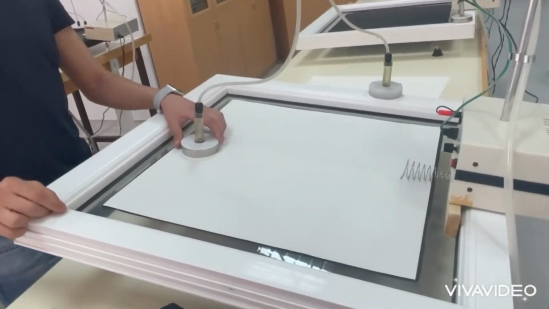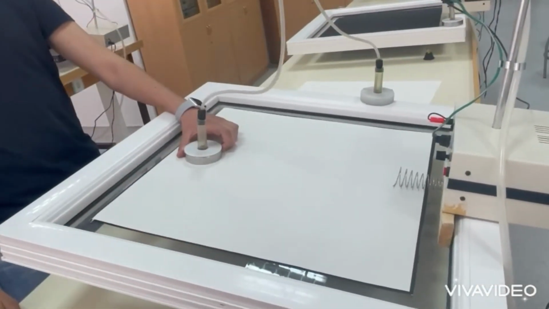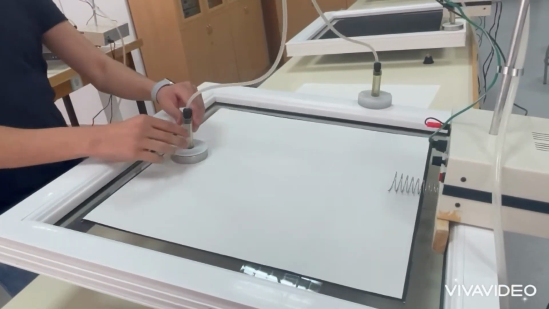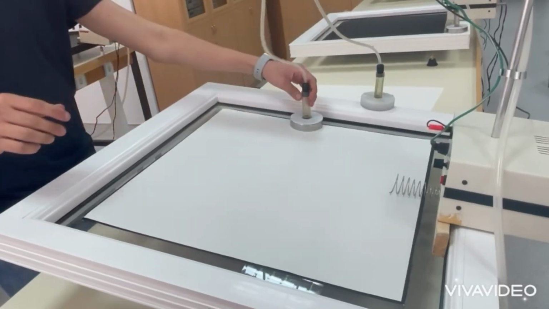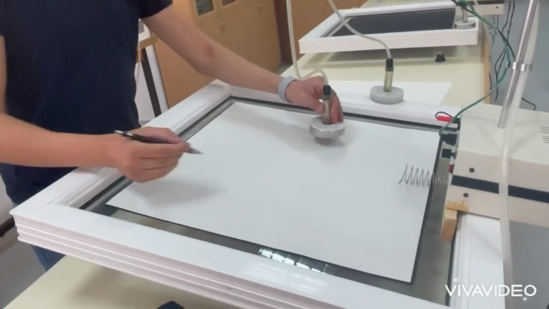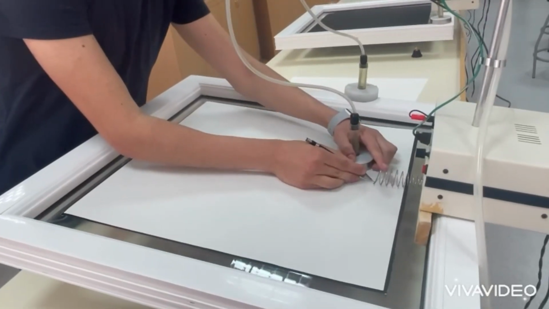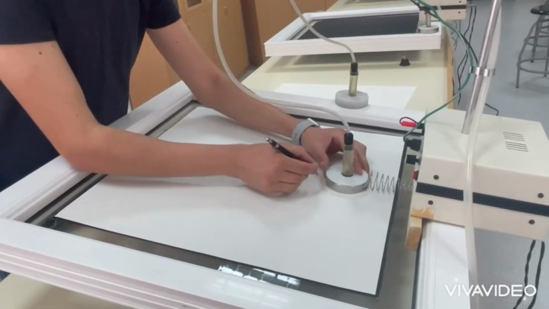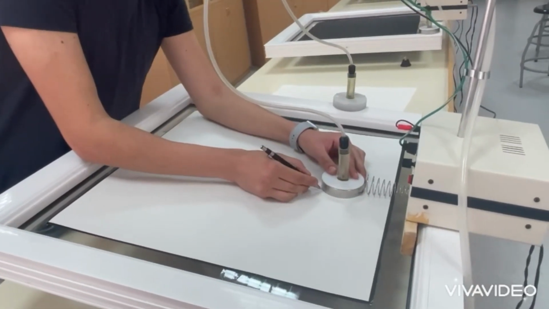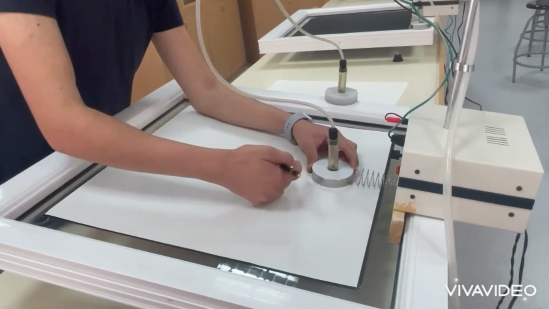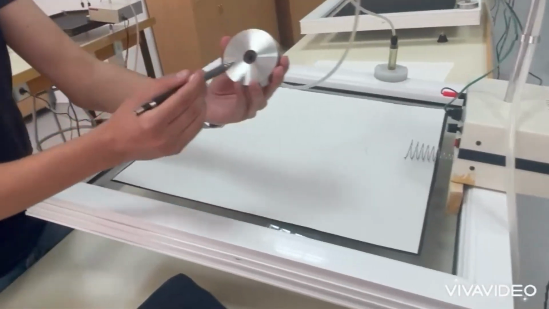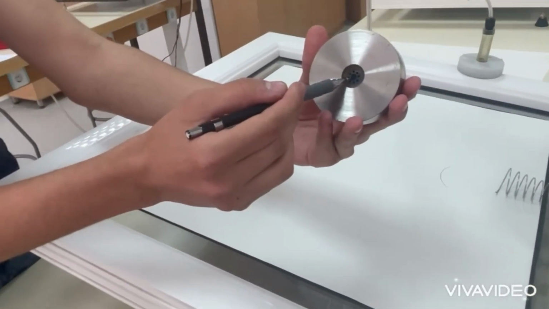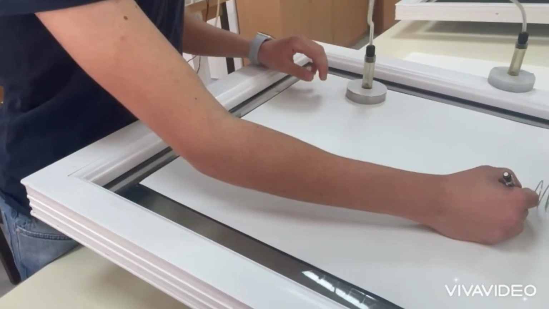Okay, now we are starting the experiment. Now you need to know where this spring was in the beginning and how far the puck is from it, because you need to find the center of the puck, since the spark timer marks come from there.